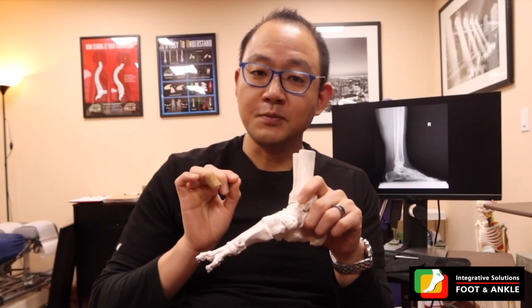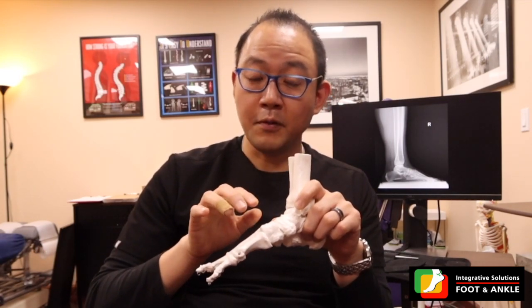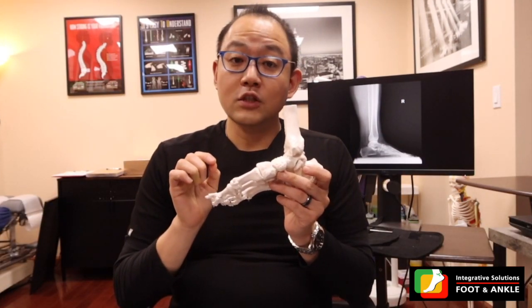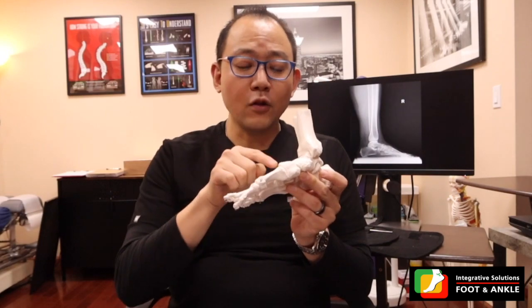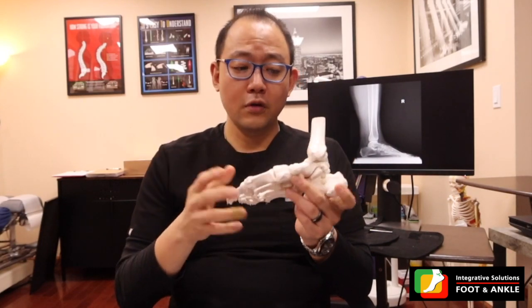So that actually tells me something else about the problems of the person's foot. One of the most commonly asked questions I get as a foot doctor from my patients is this: Dr. Lee, I have a pain over here. Is it because I have a high arch foot? Dr. Lee, I have a pain over here. Is it because of my flat foot?